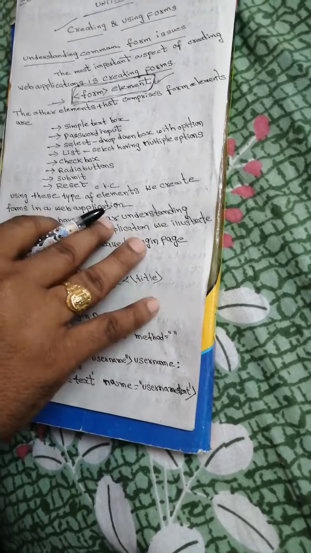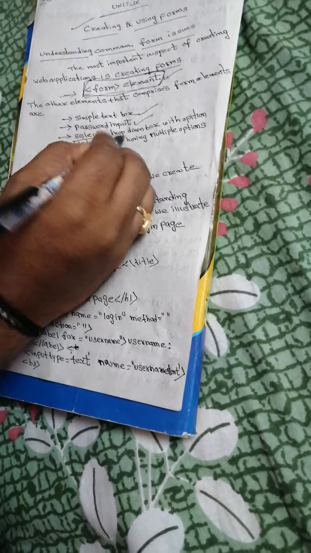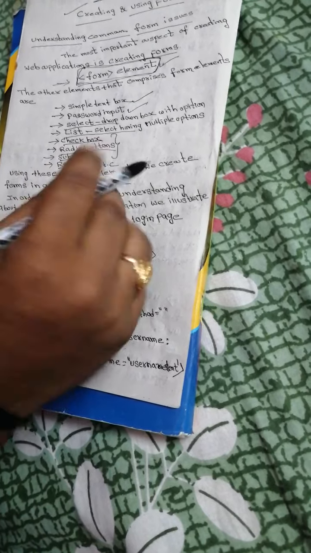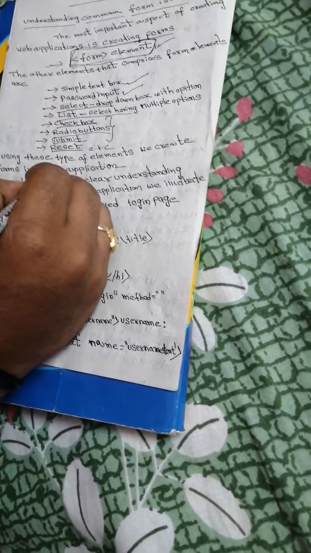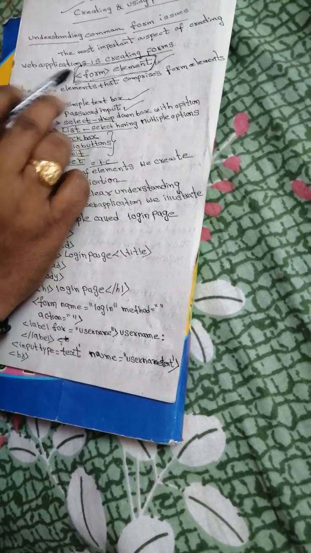In order to create those web pages in the form, we have a simple text box which is used to enter text, and a password text box to enter passwords. If we want selection items, they can be represented with a drop down box called a selection. If we need to maintain a list of items, we will use a list control, and, as we know, checkboxes and radio buttons, the submit button used to submit data, and a reset button used to clear all the fields provided in the form. Apart from these, there are also several other controls. These are the main controls included in the form.